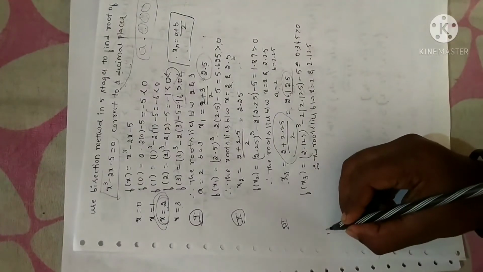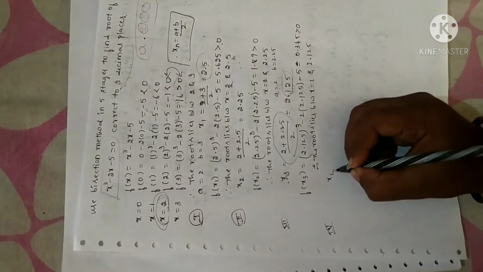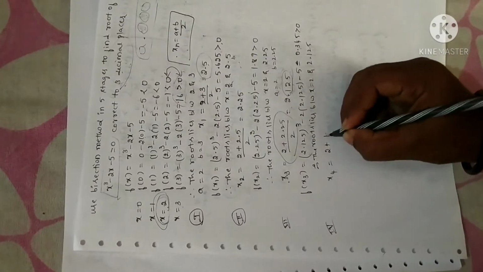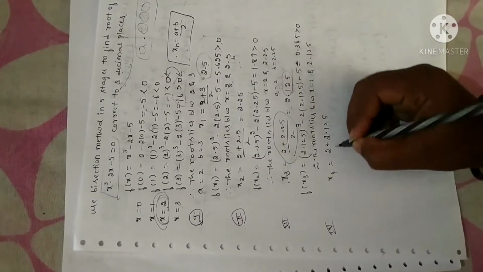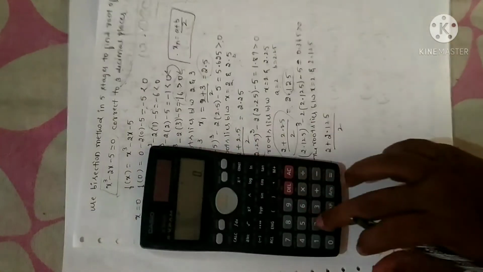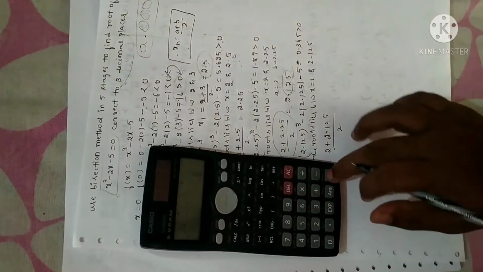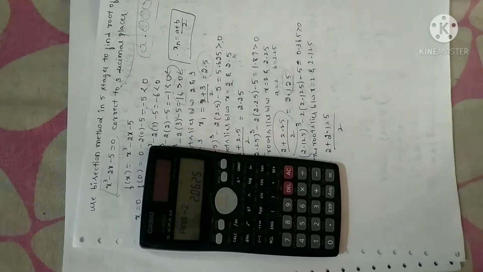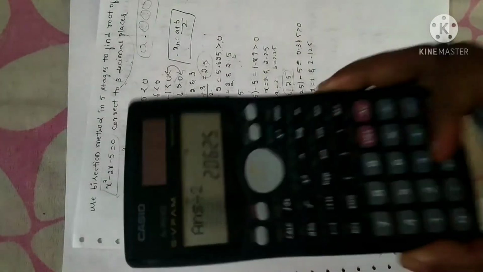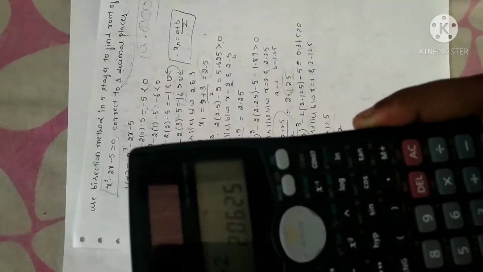Now let me calculate the fourth approximation, in the sense x4 value is 2 plus 2.125 divided by 2. Now look here, we are going to get 2.0625, right?